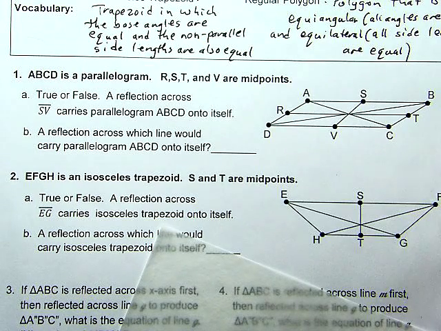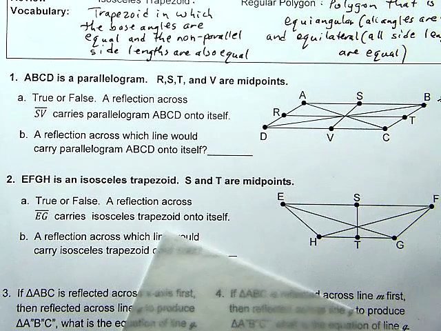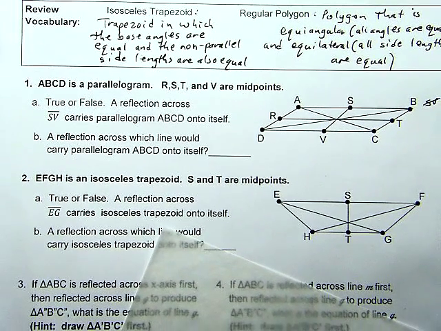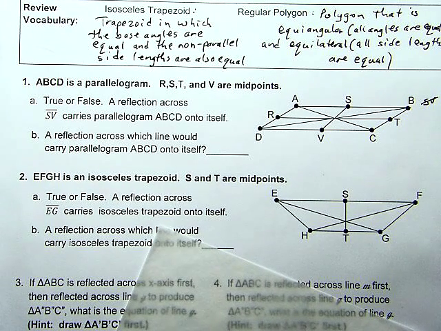So we tried SV. And that doesn't work. We can cross that out. Well, what else do we want to try? So which line? We've got a lot of lines.